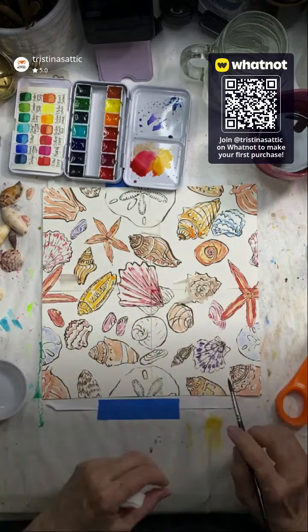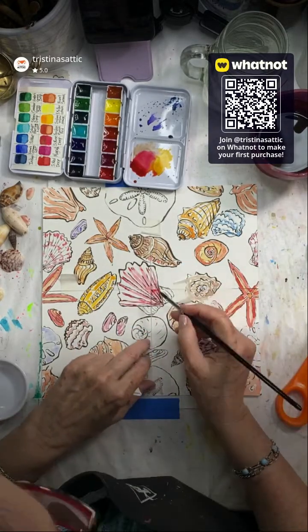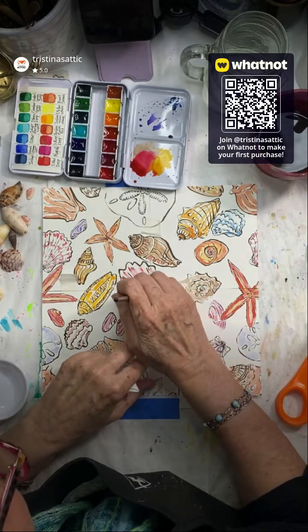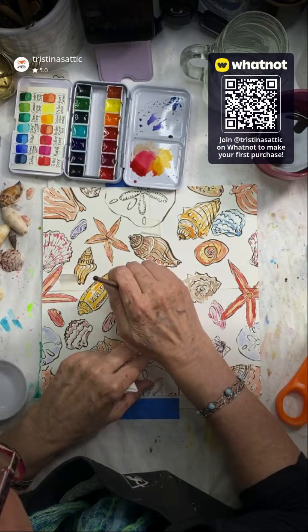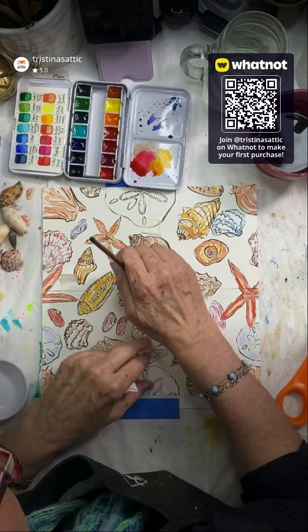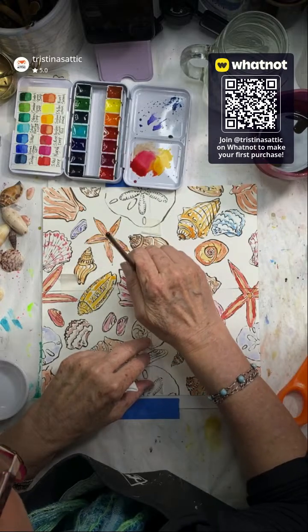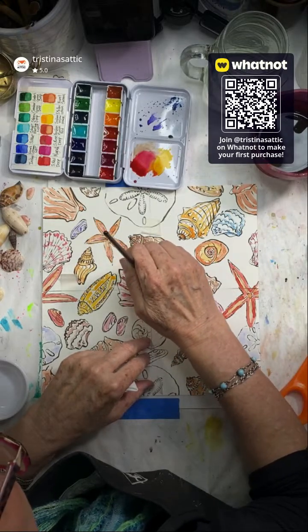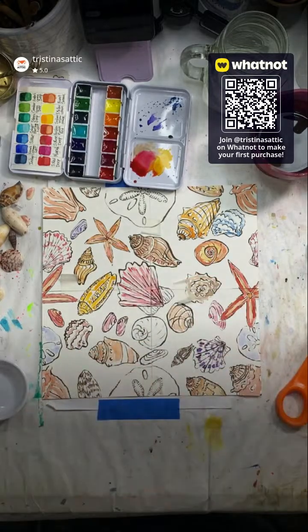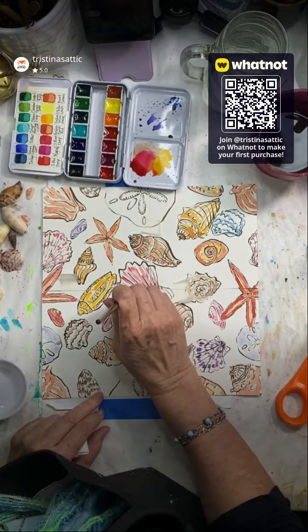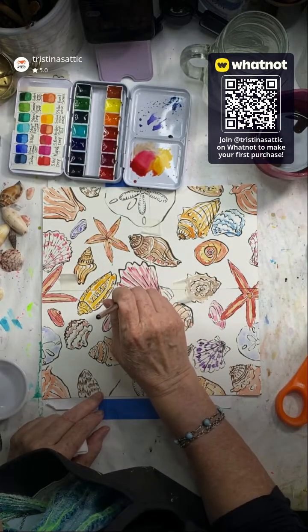Nice. Just for something different, right? For something different, we're going to add some lines here. Just little lines to the shell. There we go. Nice. For something different. Okay.